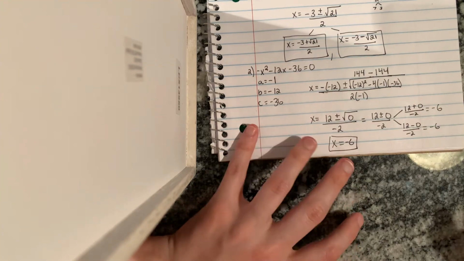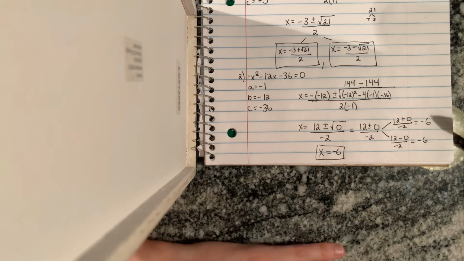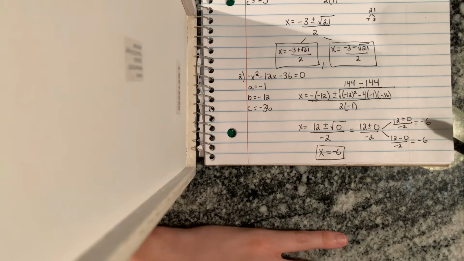Okay, so they're not all going to have two separate answers. If you get the same number, remember that's the same answer. These answers aren't going to repeat like that. You don't put them in both. You just put in one number if they're the same.